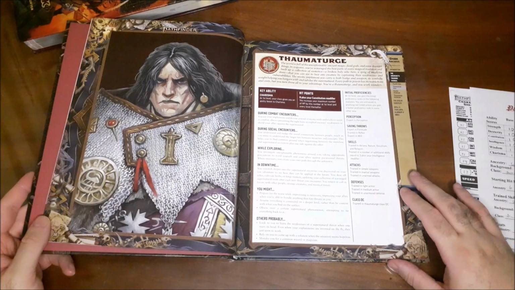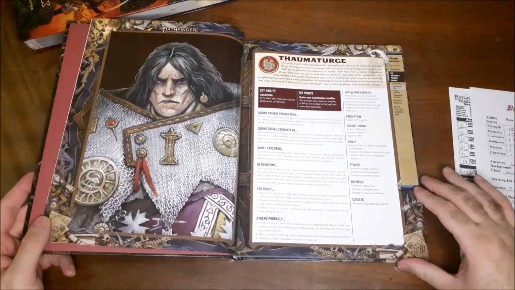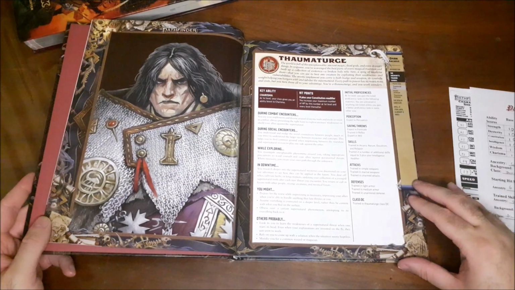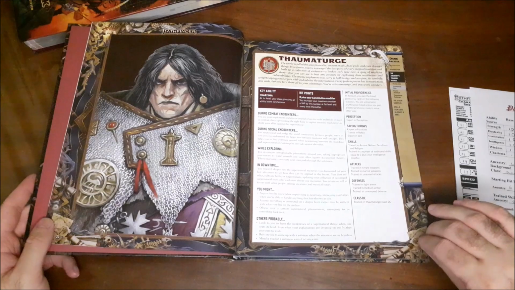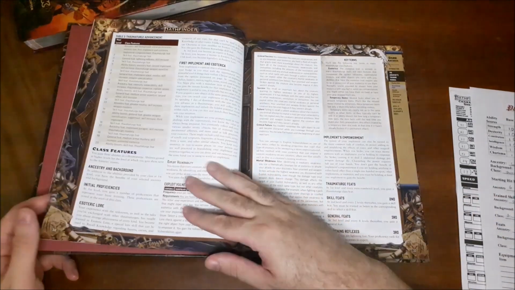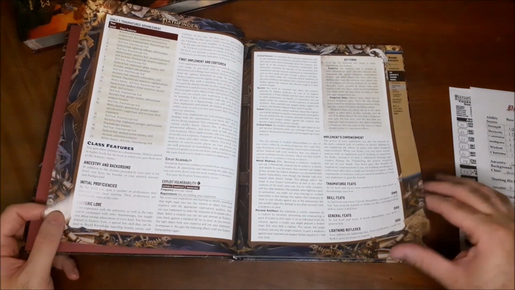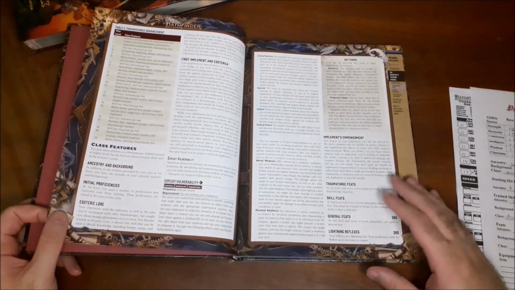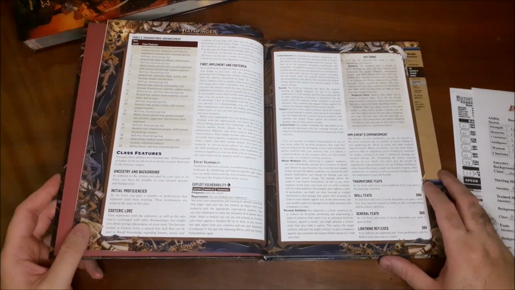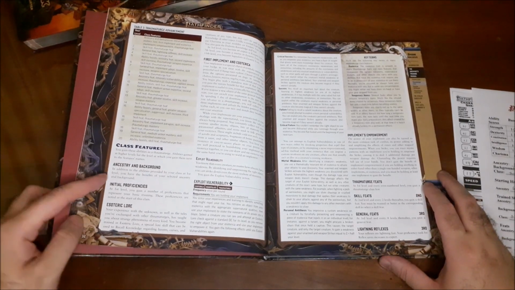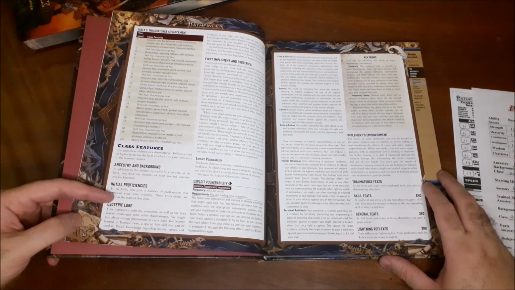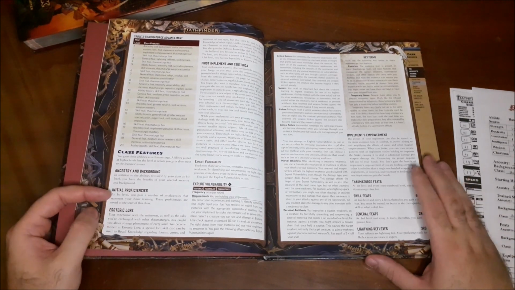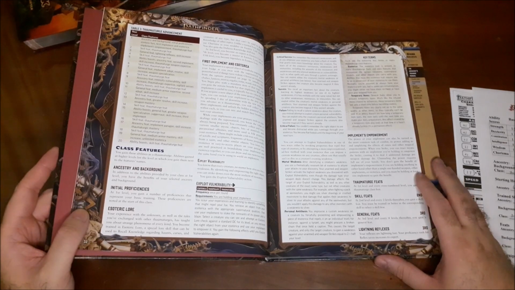Others probably rely on you to come up with a solution when the situation seems hopeless, or others probably mistake you for a common wizard or magician. Now, I don't think they get actual spellcasting in this class. The psychic class did get spellcasting, but they do get some abilities here that we're going to look through. So again, we have our ancestry and background stuff, initial proficiencies, which we've already listed, and then they get esoteric lore as a starting feature.